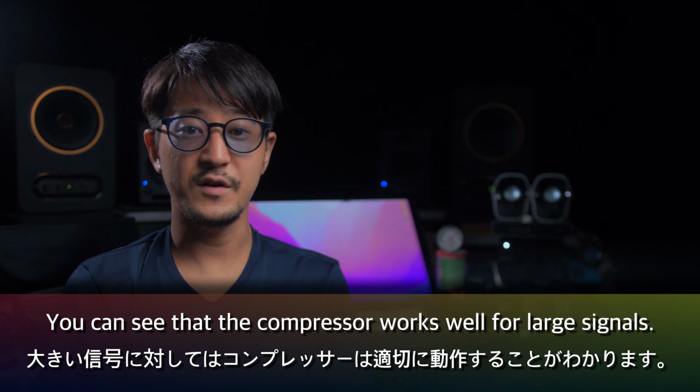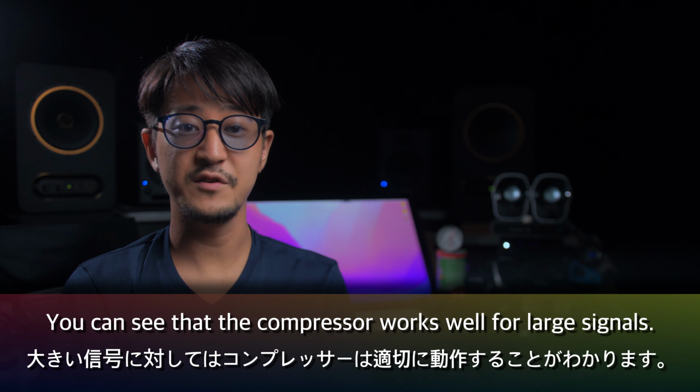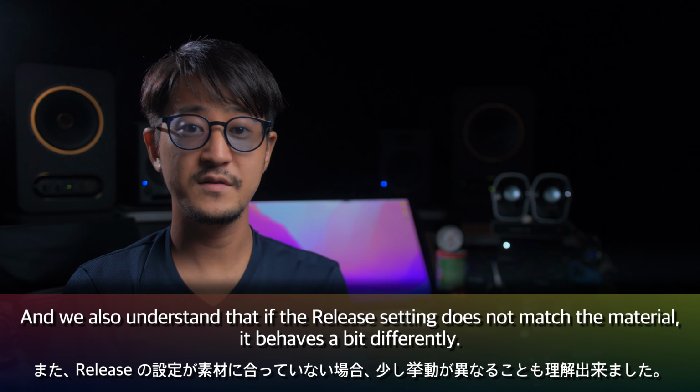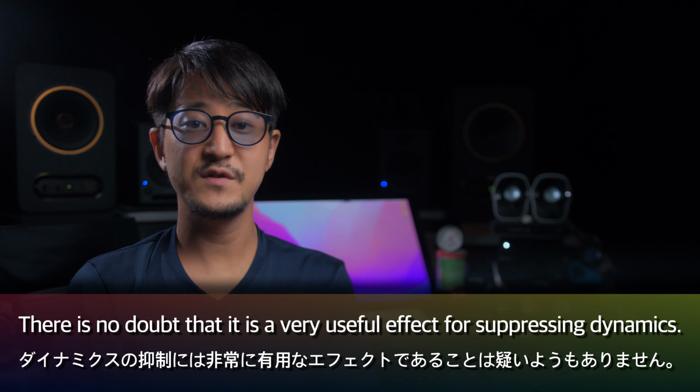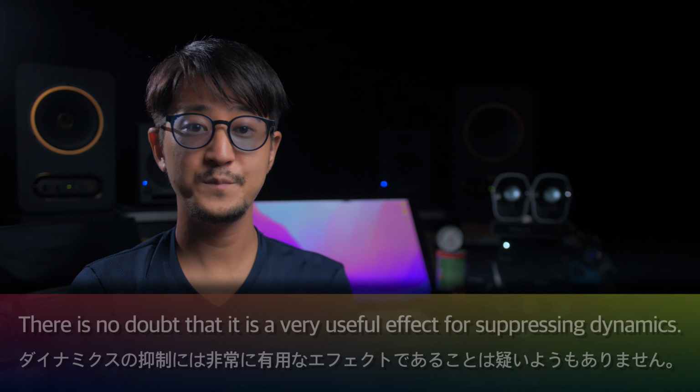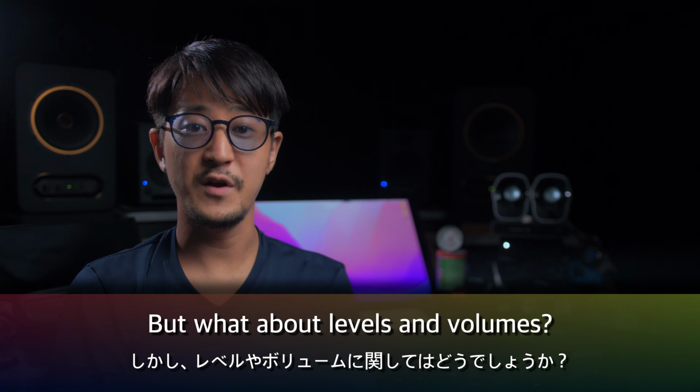You can see that the compressor works well for large signals. And we also understand that if the release settings do not match the material, it behaves a bit differently. There is no doubt that it is a very useful effect for suppressing dynamics. But what about level and volumes?